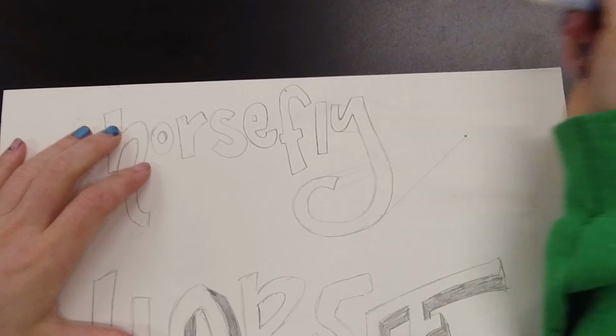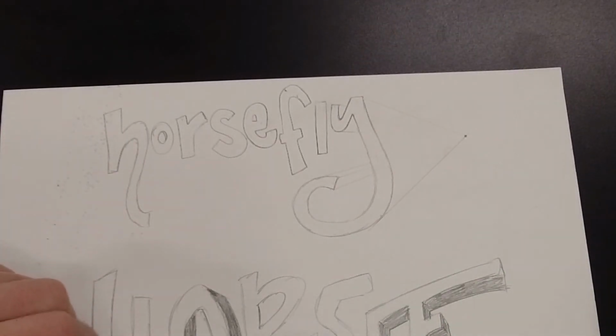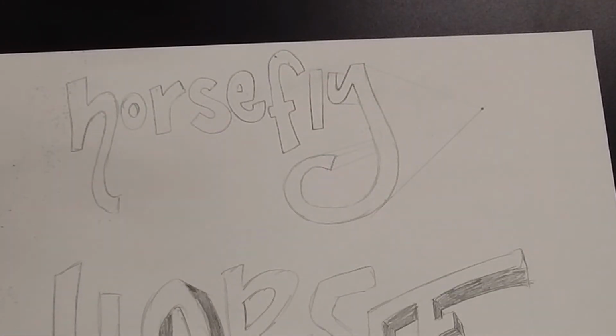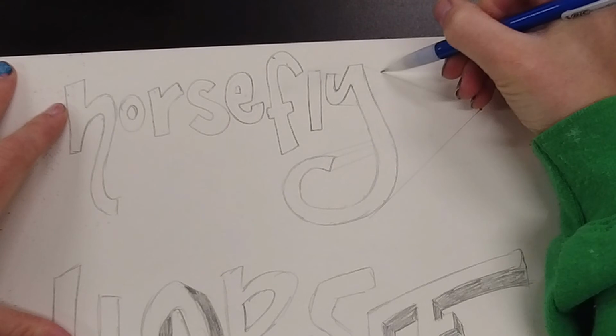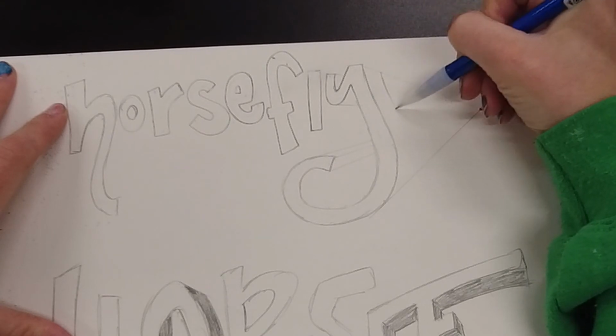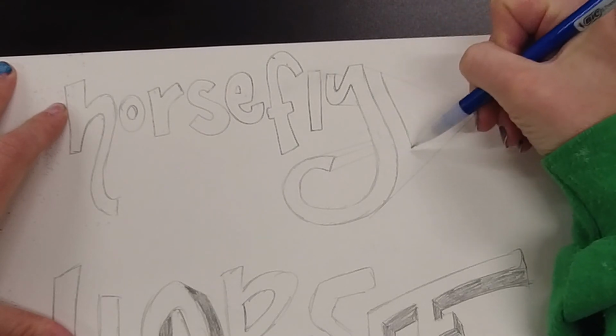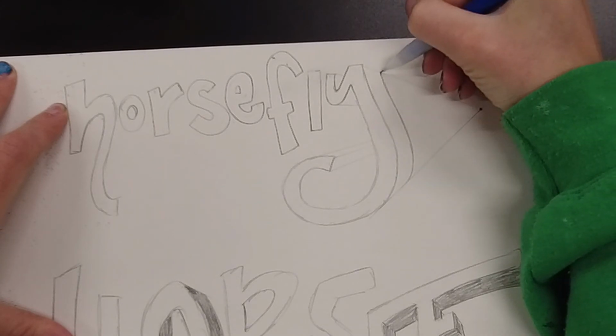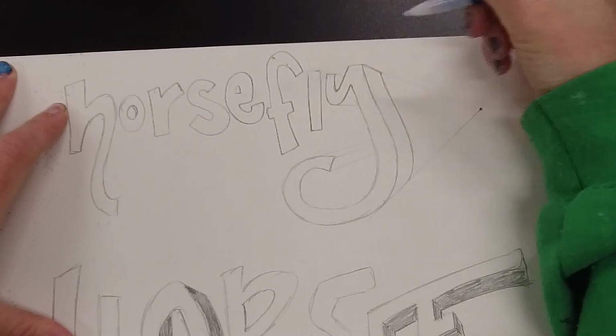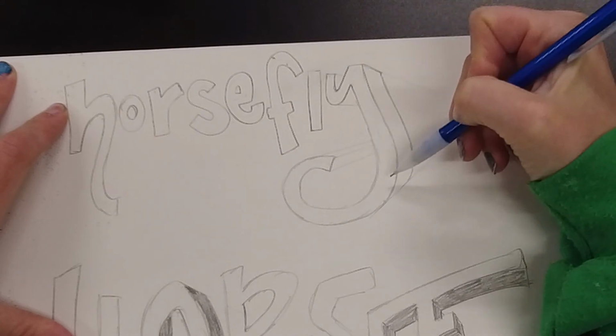For me, I find that it is helpful to go one letter at a time. Some people do prefer to create all of their diagonal lines and then create your letters. Whichever way works best for you is perfectly fine, but then all you have to do is close off the back of that letter with a line, whether it's curved, straight, or angled, that is parallel to the front.